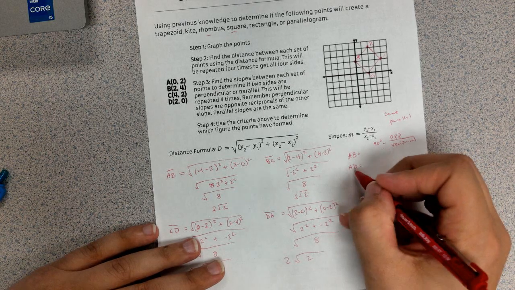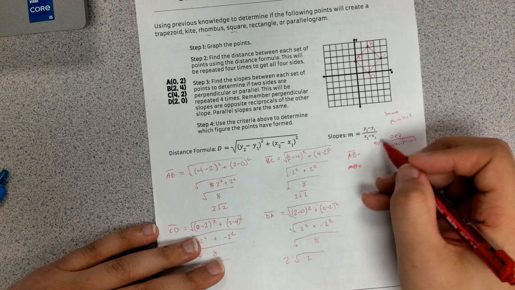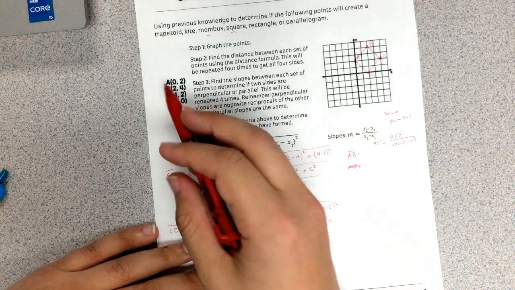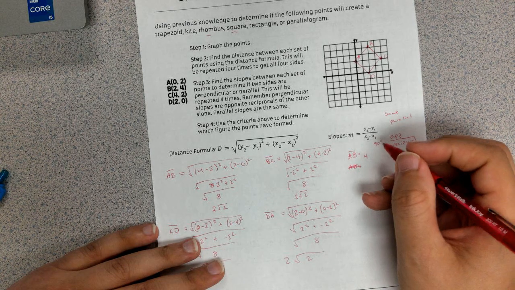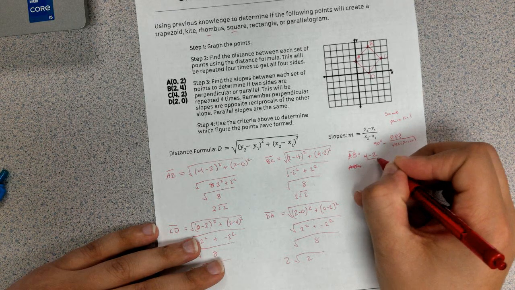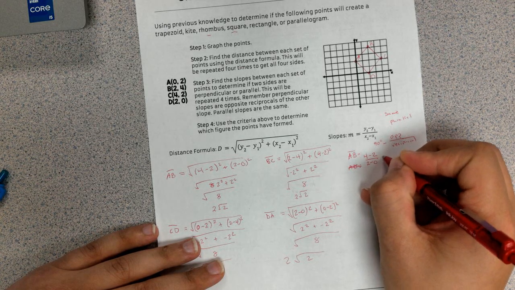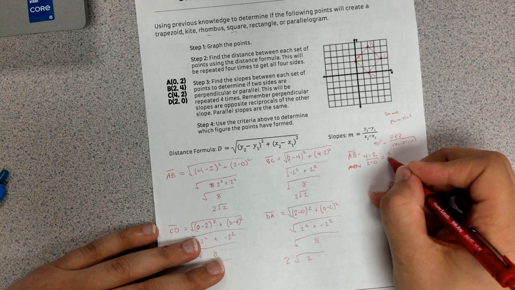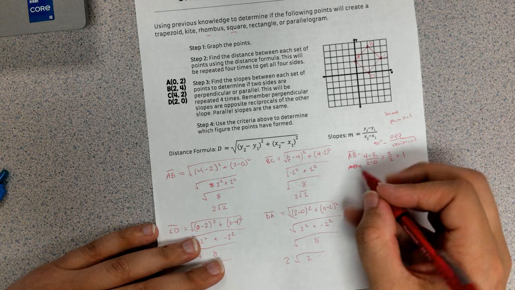Okay? So let's go find the slope of segment AB. So remember, slope is y2 minus y1 over x2 minus x1. So we have AB here. So we have 4 minus 2 over 2 minus 0, which is equal to 2 over 2, which is equal to 1. Okay, pretty basic slope.